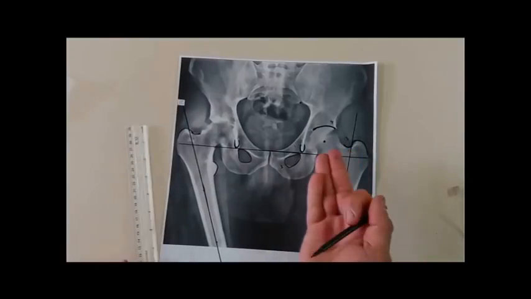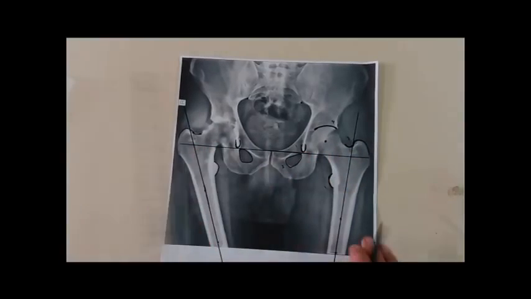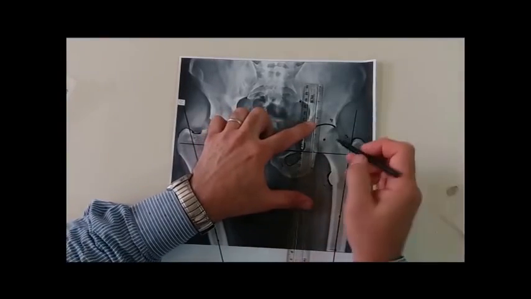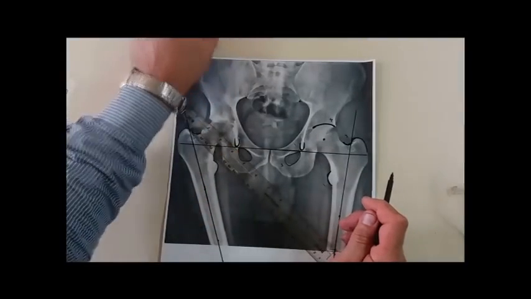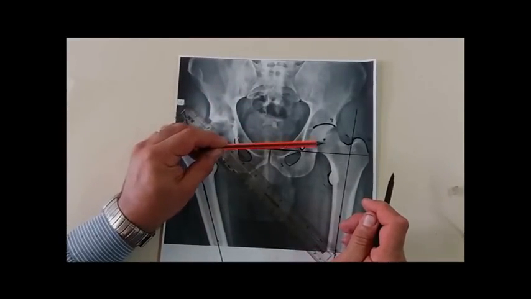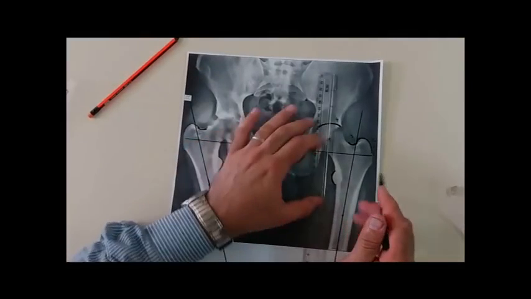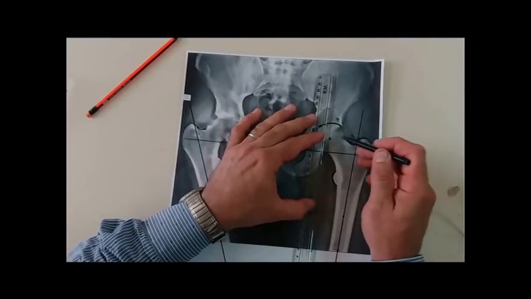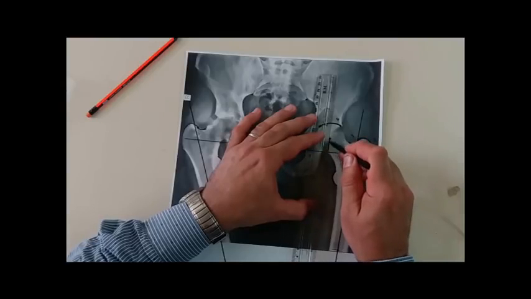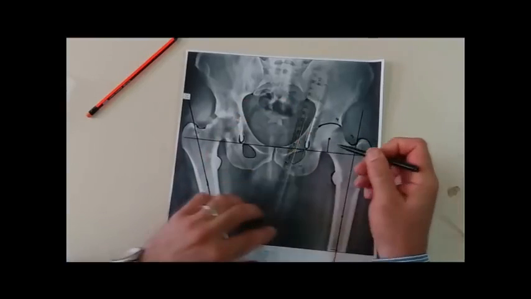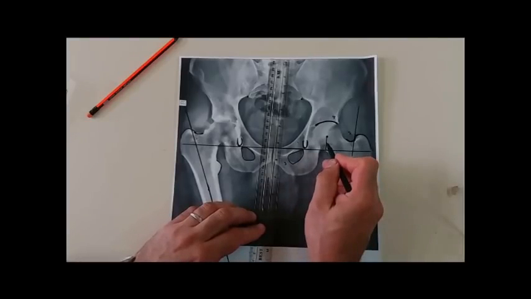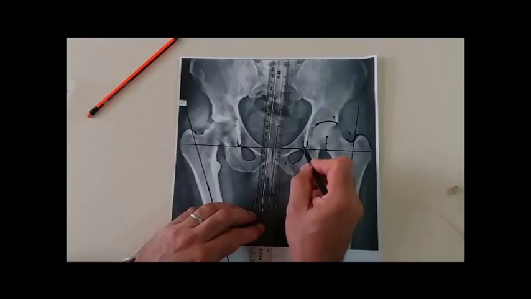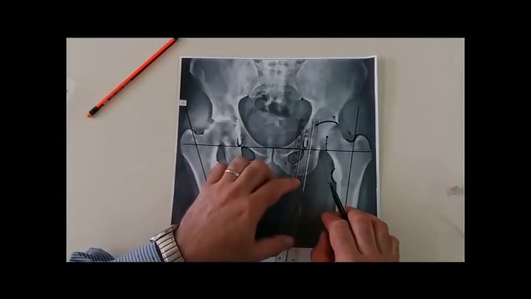How can I transfer these parameters to the other side? I draw a line perpendicular to the interteardrop line. This is the interteardrop line. I draw a line perpendicular from the center of rotation to this interteardrop line. I end up with this imaginary triangle. So I measure the distance of this one and that one, the intersection of this line to the tip of the teardrop, and I transfer these data to the other side.